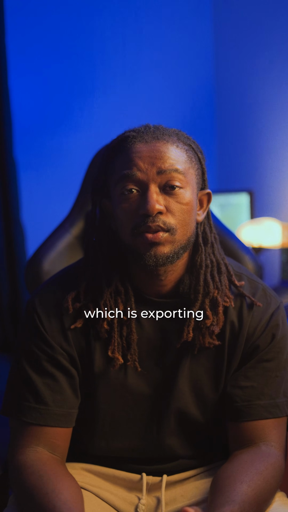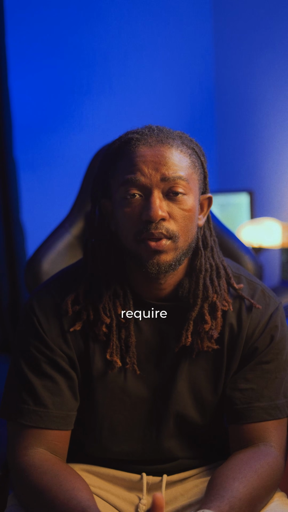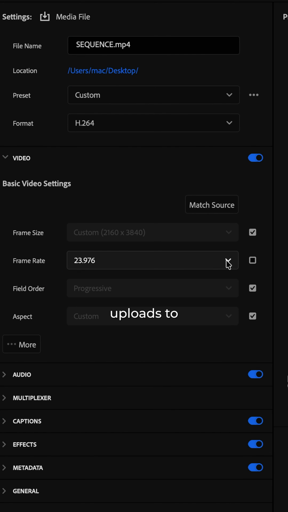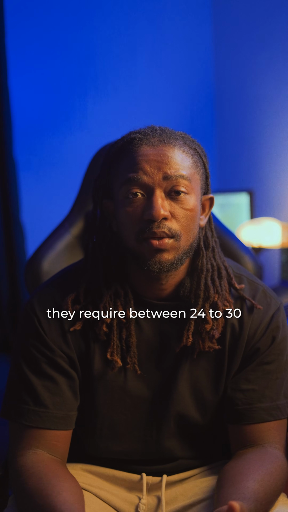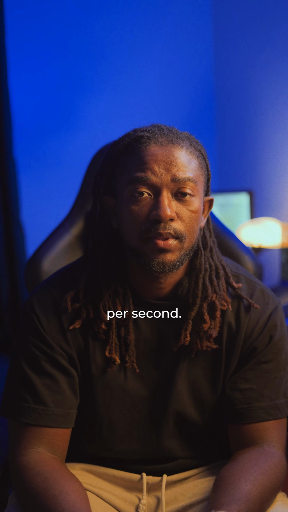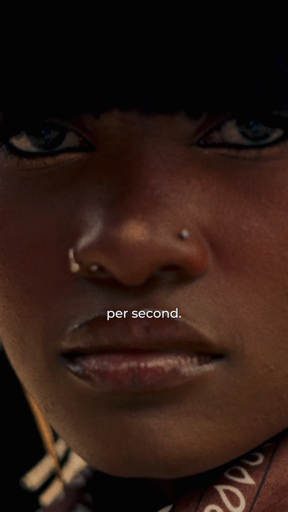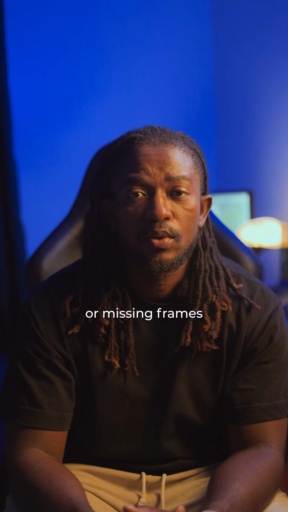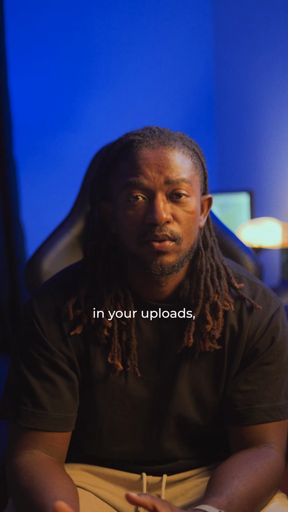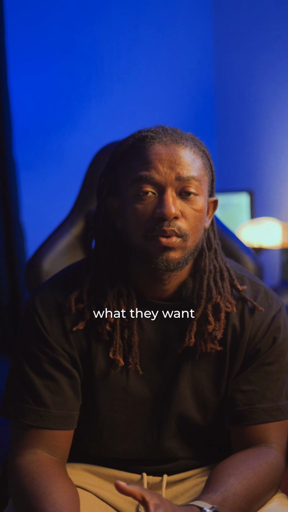So for the third instance, which is exporting, different social media platforms require different frame rates for uploads to their platforms. For Instagram, X, Facebook, Snapchat, they require between 24 to 30 frames per second. For YouTube, it is 60 frames per second. This is in line with how they want it. So if you don't want a choppy compression or missing frames in your uploads, stick to what they want.